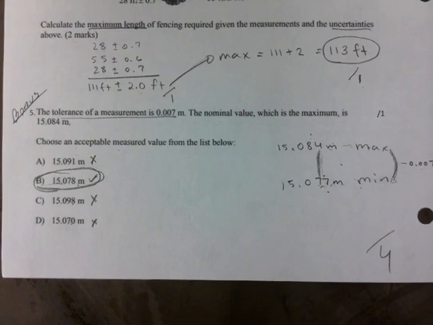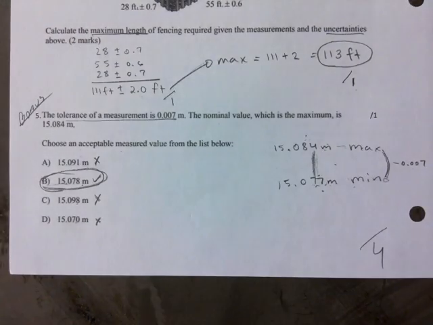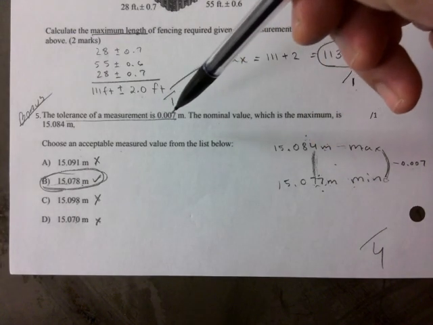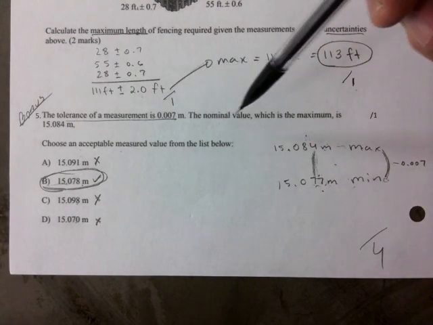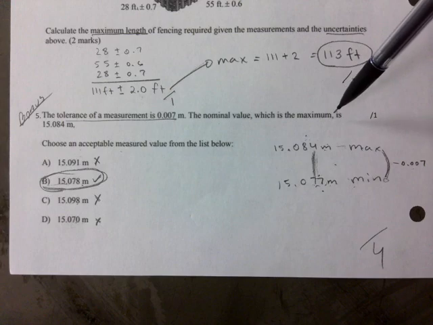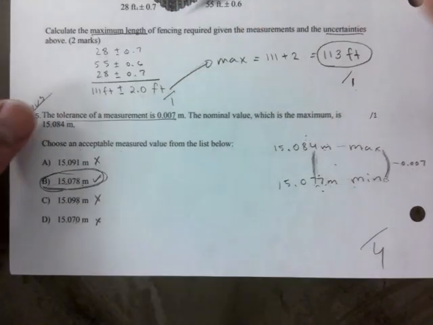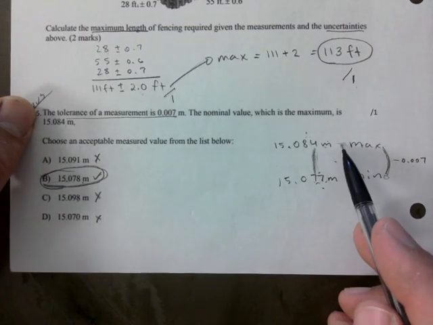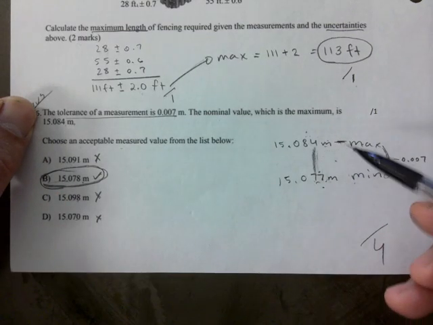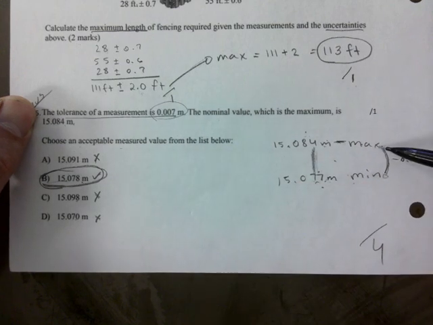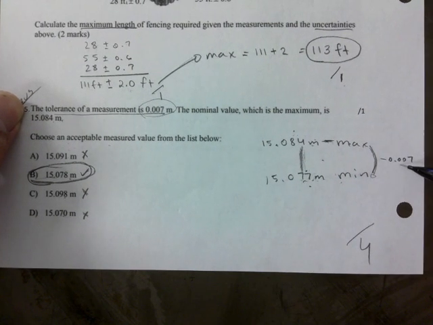And then last but not least, the tolerance of a measurement is 0.07. The nominal value, which is the maximum, is this. So here you have to be careful. This is your max, right? And if the tolerance is 0.07, you literally have to subtract the tolerance.